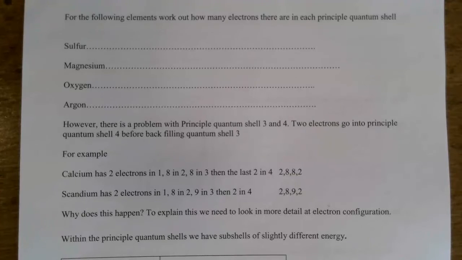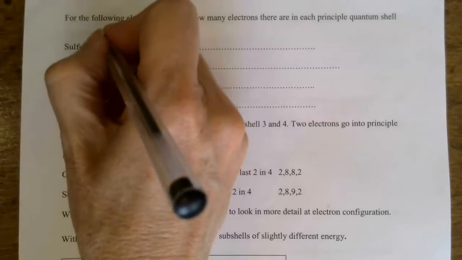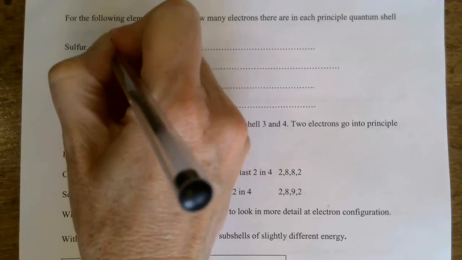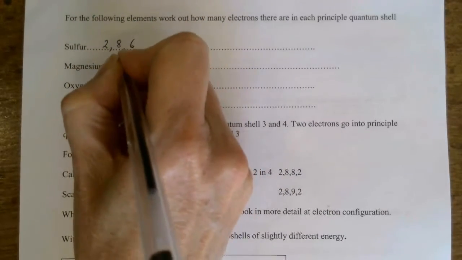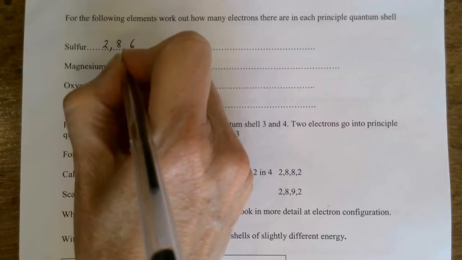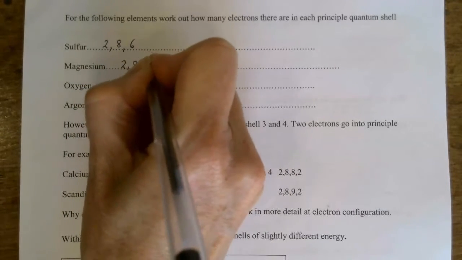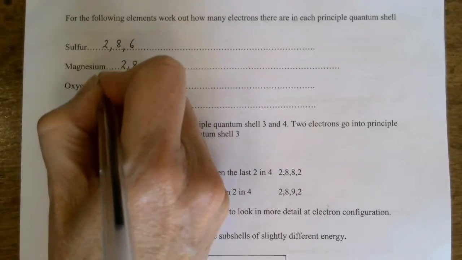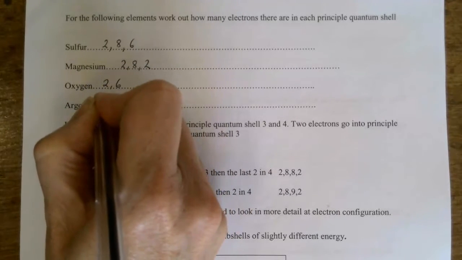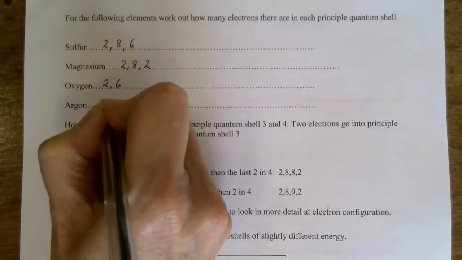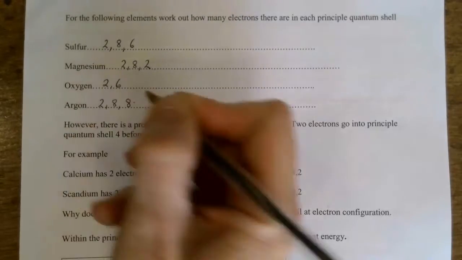So a little bit more practice. Sulfur has 16 electrons, so it has 2 in principal quantum shell 1, then 8, then 6. Magnesium with its 12 electrons goes 2, 8, 2. Oxygen has 8 electrons, so it has a 2 and a 6. And argon has 18 electrons, so it's 2, 8, 8.